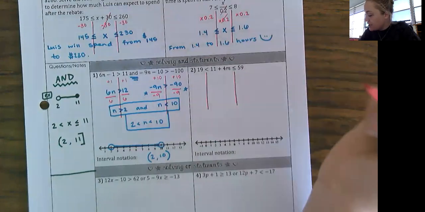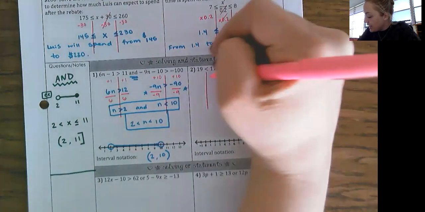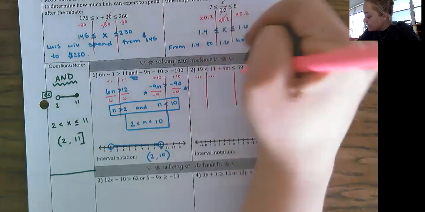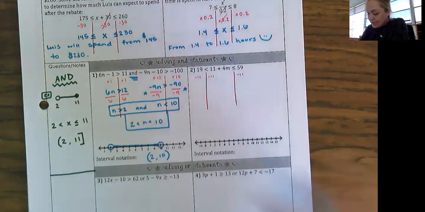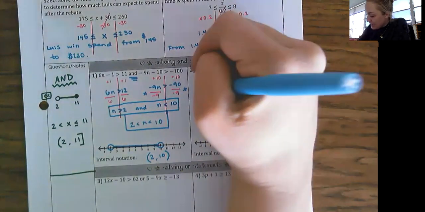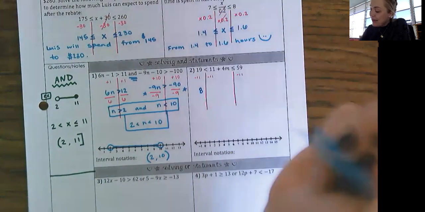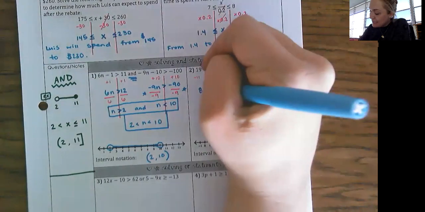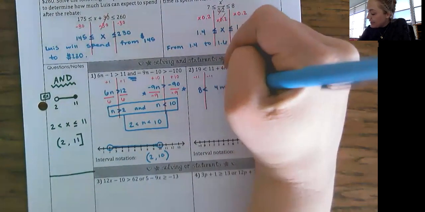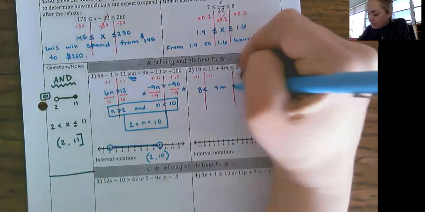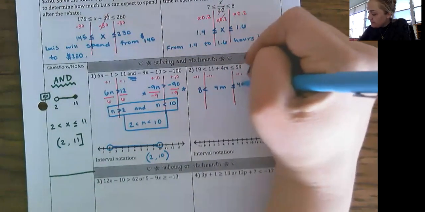All right, hopefully you had a chance to try that. I'm going to start by subtracting 11 from all 3 parts of this inequality. 19 minus 11 gives me 8 on the left side. I didn't divide or multiply by a negative, so that's still less than. The 11 minus 11 is gone, so there's just a 4m in the center. Less than or equal, and on the right side, I have 48.